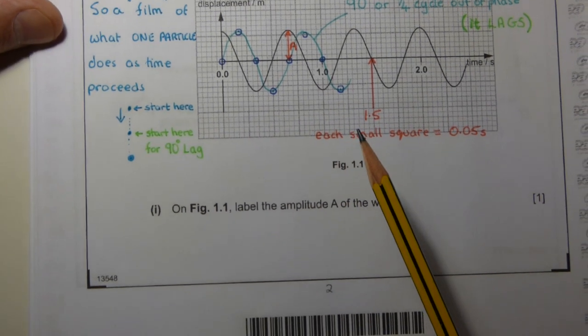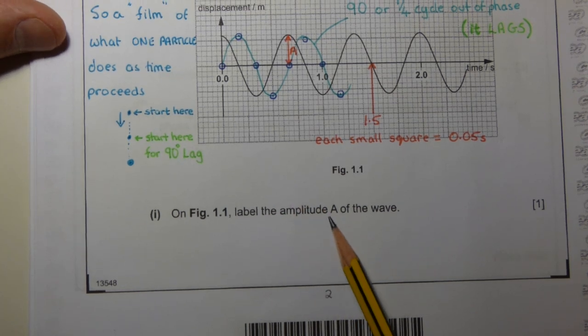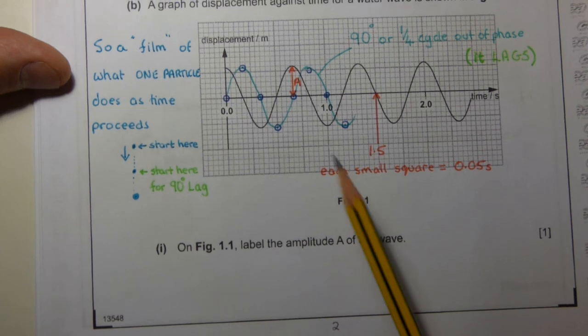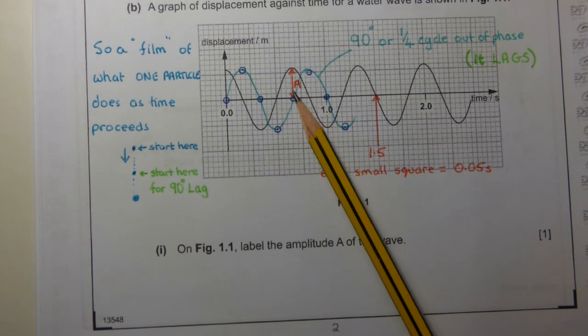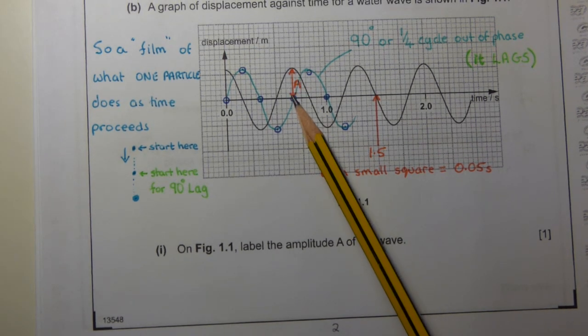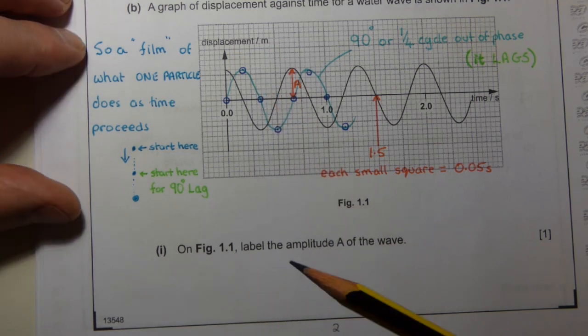In the diagram that they give you, all you've got to do is label with a capital A the amplitude. Now, I've gone for that orange double-headed arrow there. It's a very simple thing. They could have asked you that, of course, at GCSE.